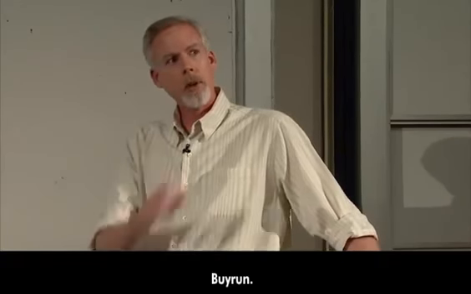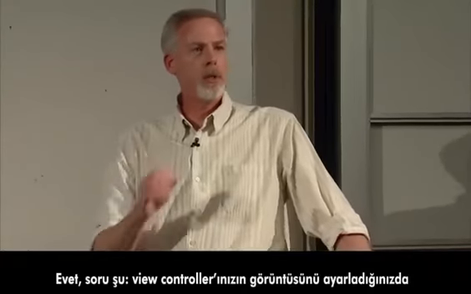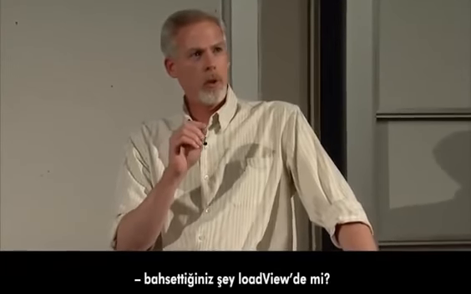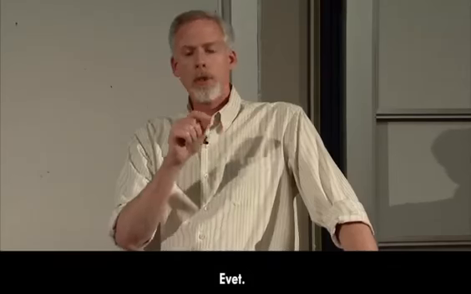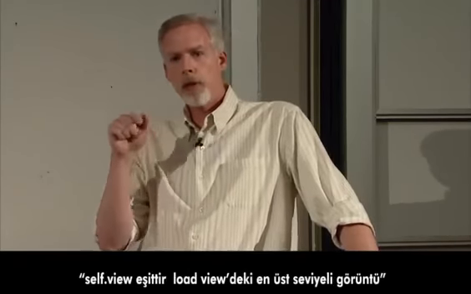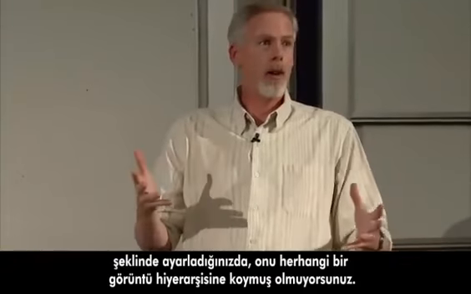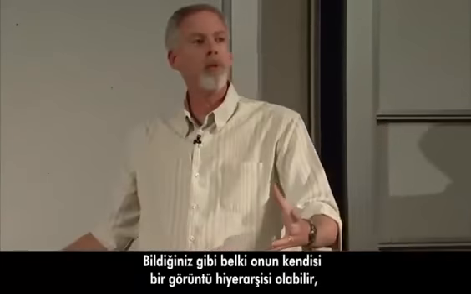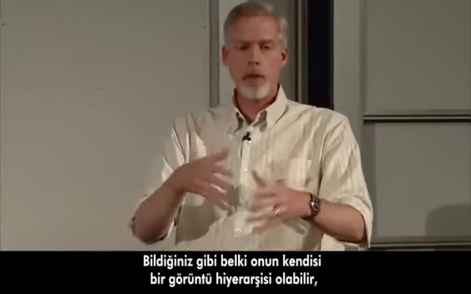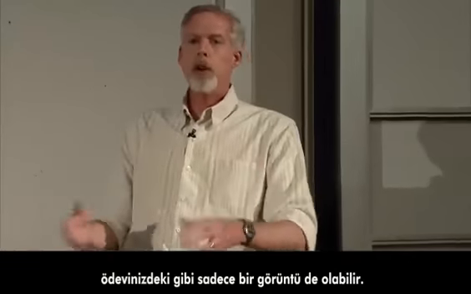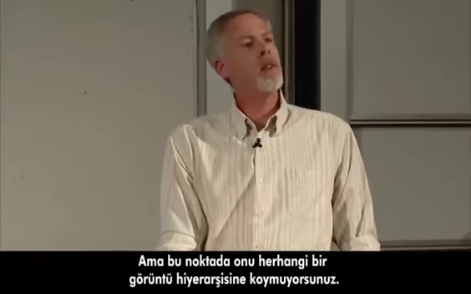All right? Question? So when you put your view controller's view, when you set it, it doesn't automatically get put onto the stack, I guess? Yeah, so the question is, when you set your view controller's view, are you talking about in load view? So when you set your view controller's view, like you say self.view equals my top level view in load view, you're not putting it in any view hierarchy. You know, it itself might be a whole view hierarchy, or just one view, like in your homework, but you're not actually putting it in any view hierarchy at that point.